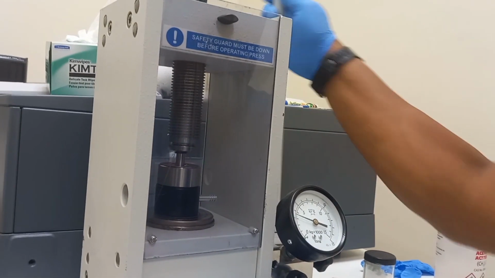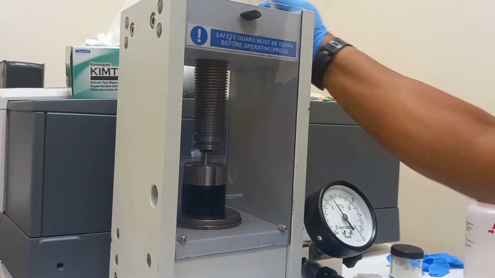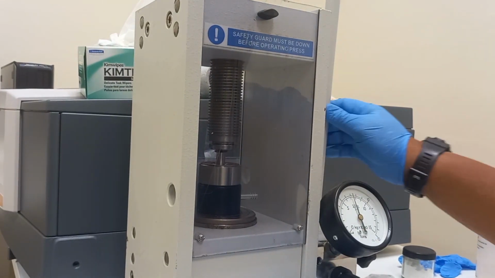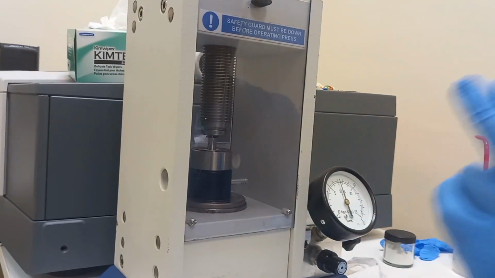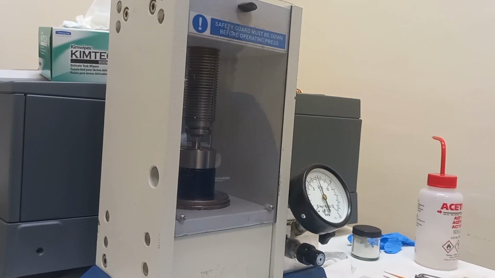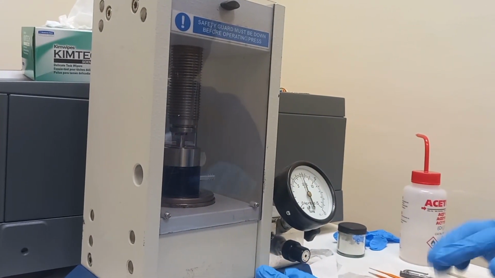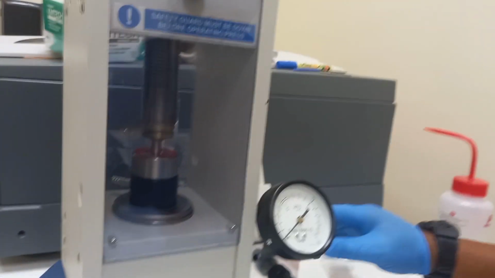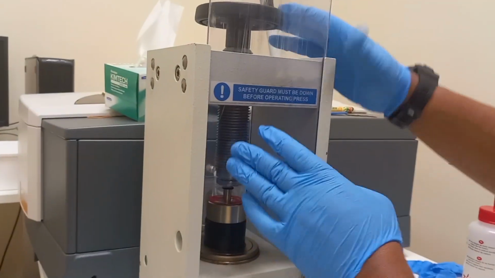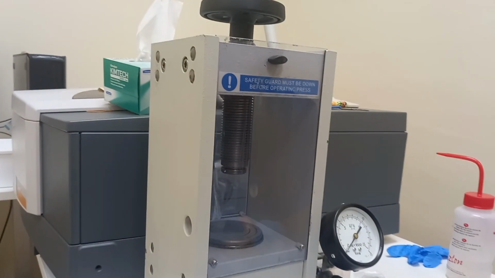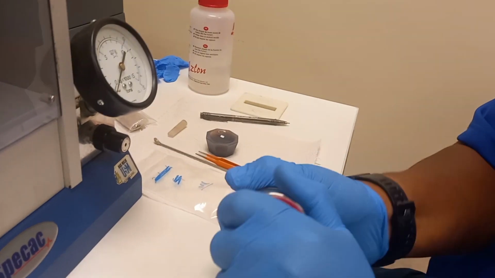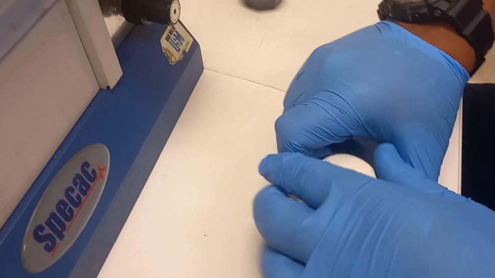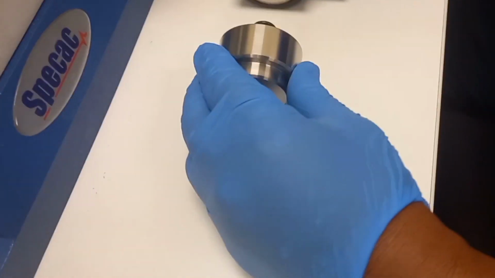Once the pellet is prepared, we are ready to keep the sample in the FTIR spectroscopy. After 2 minutes, release the pressure and remove the sample mount from the hydraulic press and then remove the sample. Since it is a little bit hard, give some hammering in order to remove the sample from the mount.